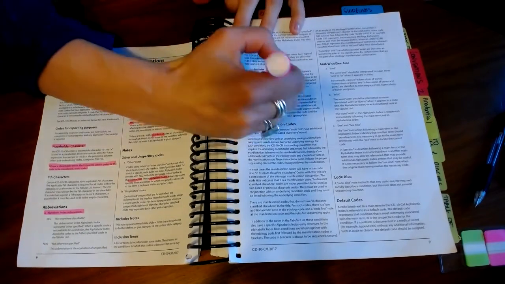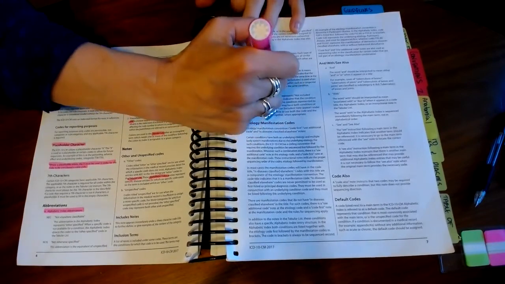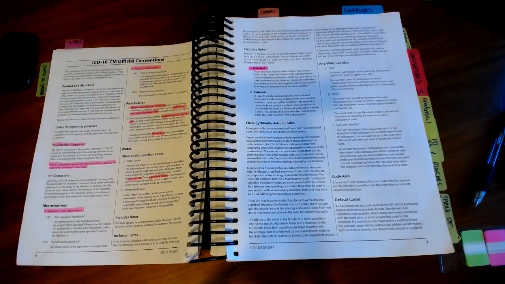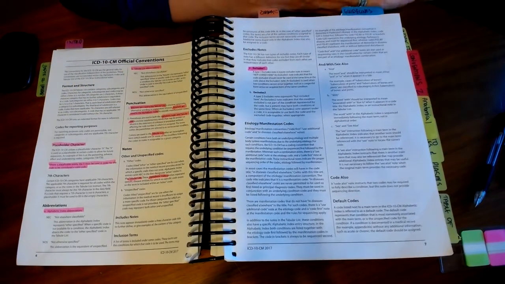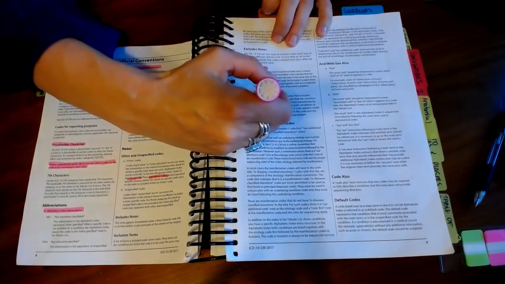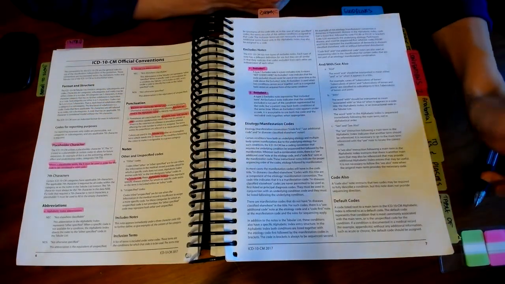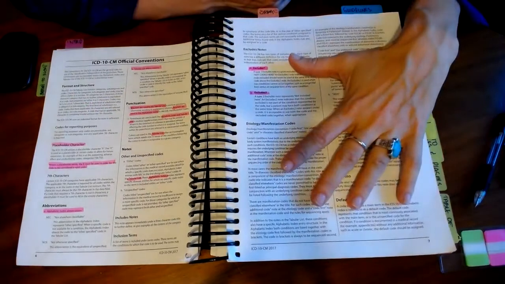And I suggest you go to the cms.gov website, or I'm sorry, the CDC website, although I think that the CMS website has it too, for more information about it. It's definitely located on the CDC.gov website. They release the current guidelines as soon as they are approved and even before in draft form. So that is a good resource to know about. So I'm just going to go ahead and highlight excludes 1 and excludes 2 because there are going to be questions on your certification exam regarding your conventions. So it's important that you know where to find them.